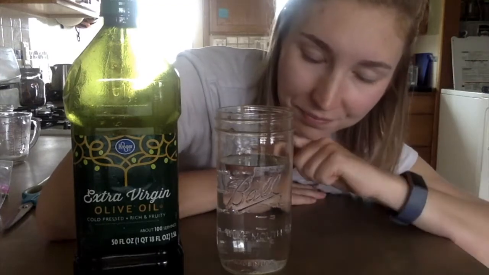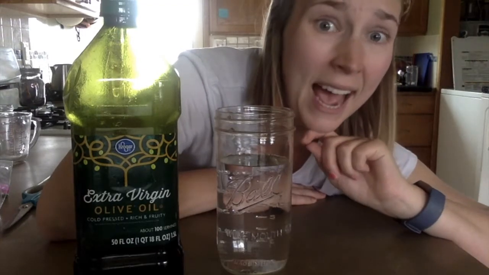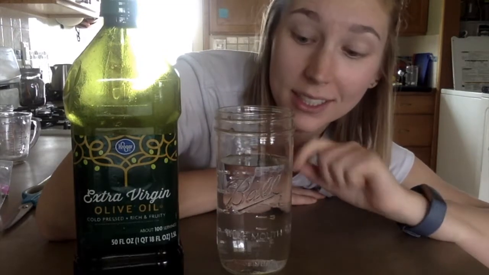Awesome! Did you make your predictions about what you think will happen? Remember, today we're talking about density. And density is whether something is heavier or lighter than another thing. So in this experiment, we're going to find out, is olive oil heavier or lighter than water? If it's heavier, it will sink to the bottom of the water. If it's lighter than the water, it will stay at the top. Let's see.